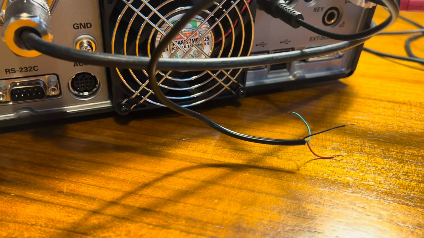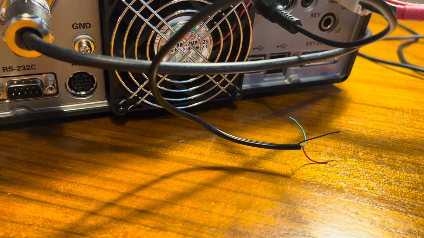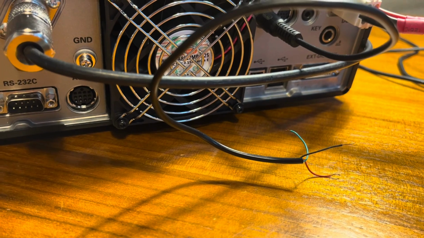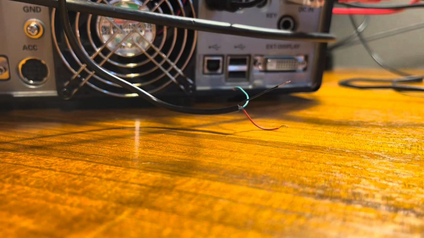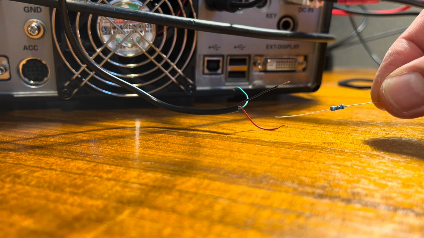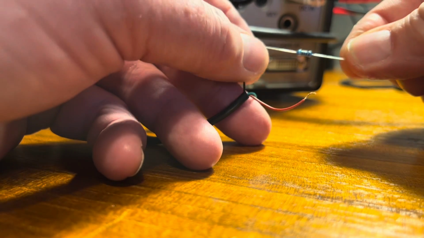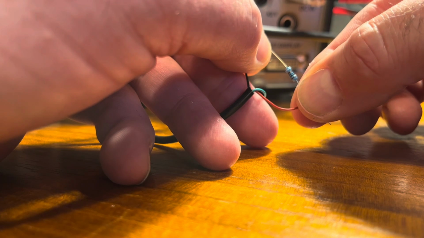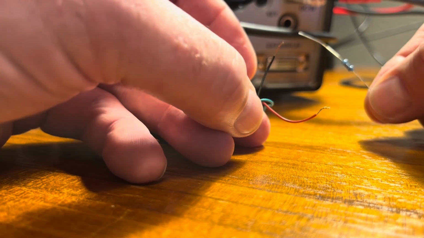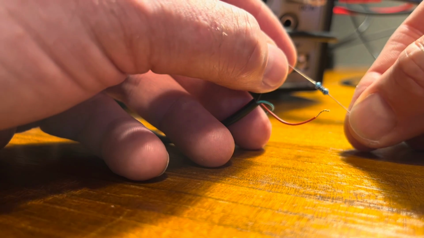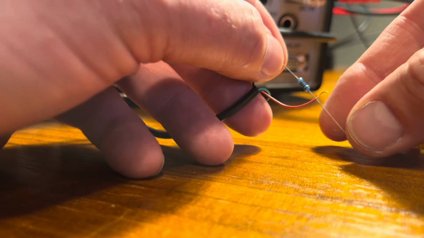And all I'm going to do now is put resistance values across those wires, and you'll see the rig hopefully call up the memory. So I've got here a single 910 ohm resistor. If I connect it across these two wires, there we go, the fans come on.